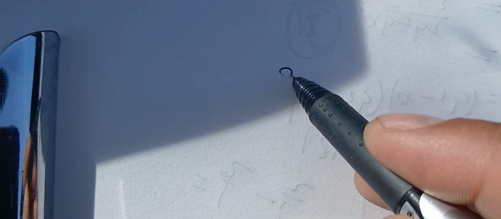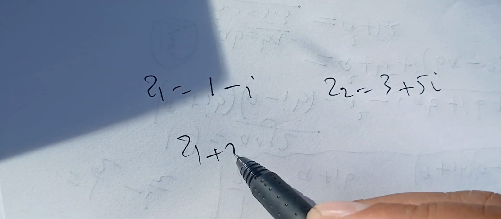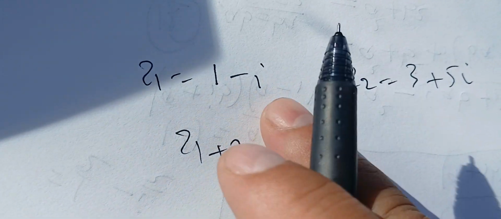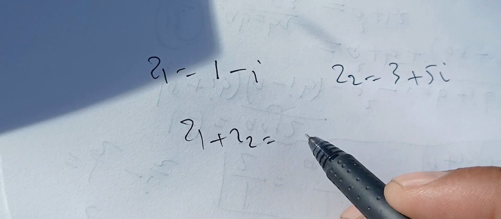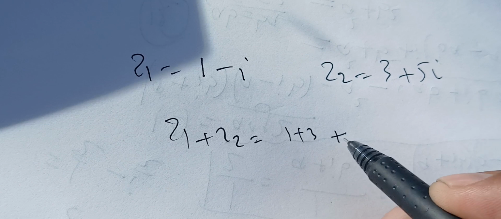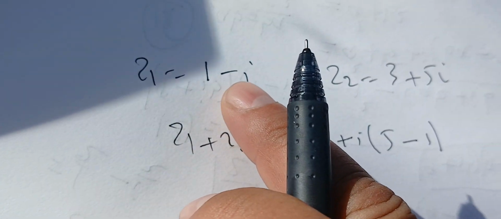In this video, we're going to learn more about complex numbers by giving examples. Let's say our z1 is 1 minus i and z2 is 3 plus 5i. So what's z1 plus z2? We add the real part with the real part and the imaginary part with the imaginary part. So we have 1 plus 3, plus i times 5 minus 1, because here it's minus 1.